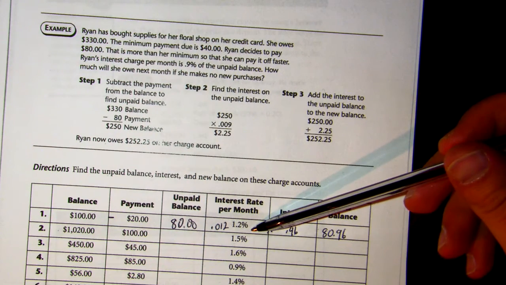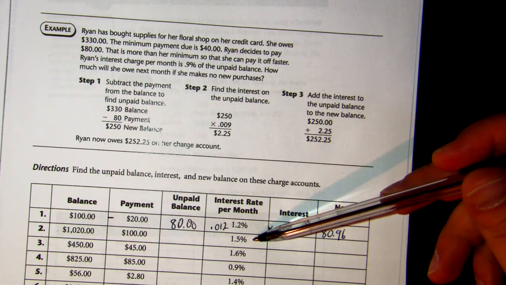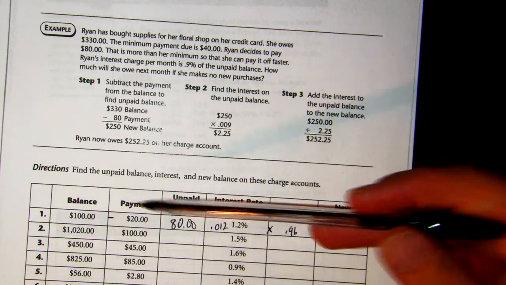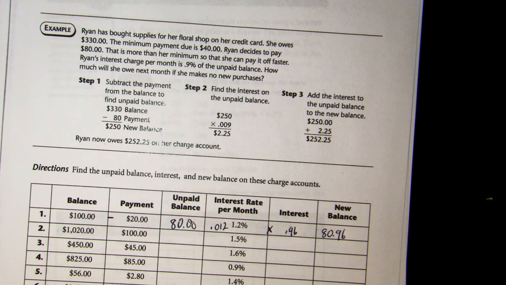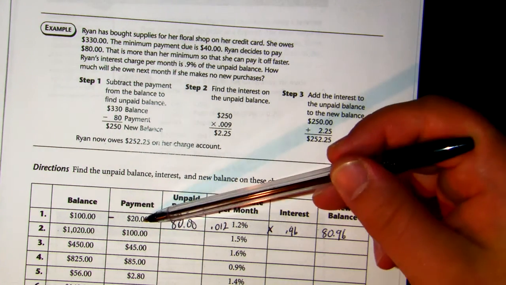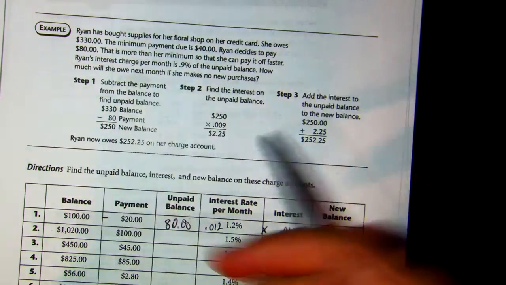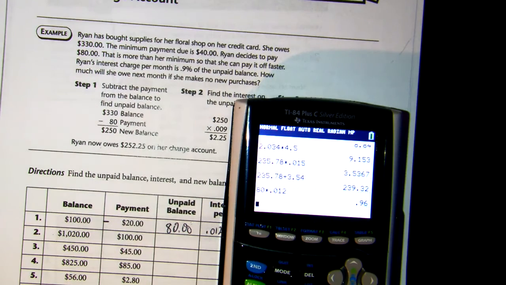Now they're giving you low interest rates here. Credit card interest rates usually are in the 20s. They're like 24 to 30% interest rate. If you only pay the minimum payment, let's just say, for instance, it's a 30% interest rate. You pay $20, so your unpaid balance is $80. 30% on 80, so if you go to your calculator, 80 times 0.30 is $24, which means if you add the 24 plus the 80, you are now at $104.